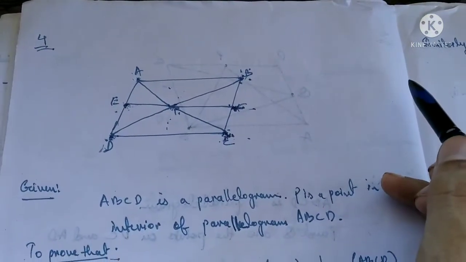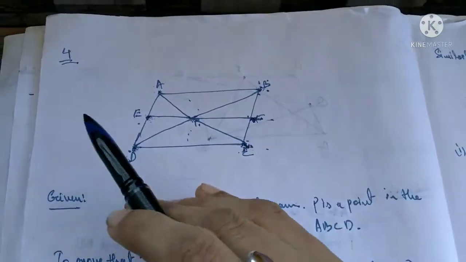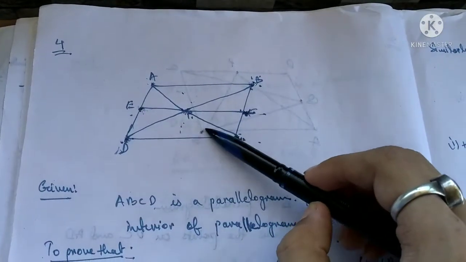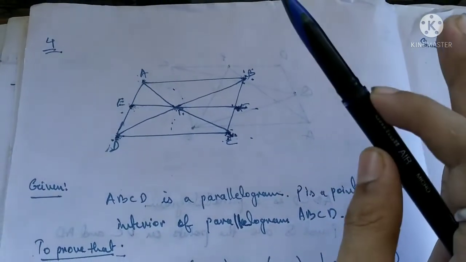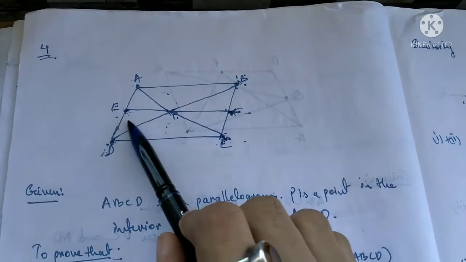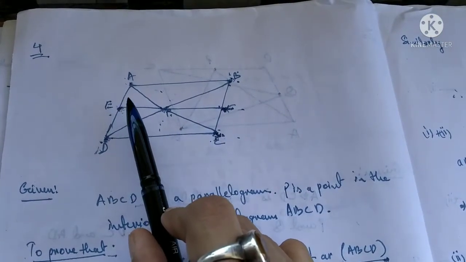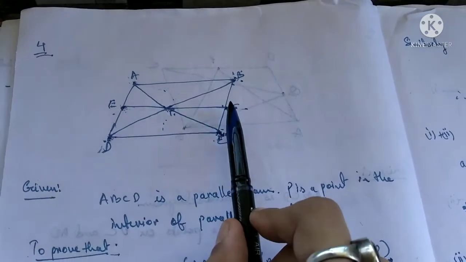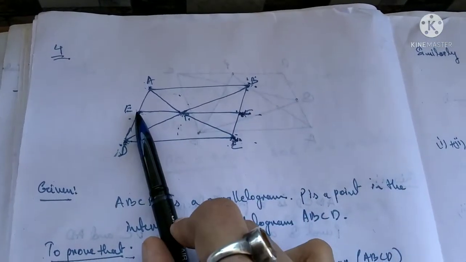That will be our equation number 1. Adding equations 1 and 2, what do we get? On the left-hand side, we get the area of this triangle plus the area of this triangle, equal to half, taking it out common, the area of this parallelogram, EFCD, or DCFE, whatever you say.